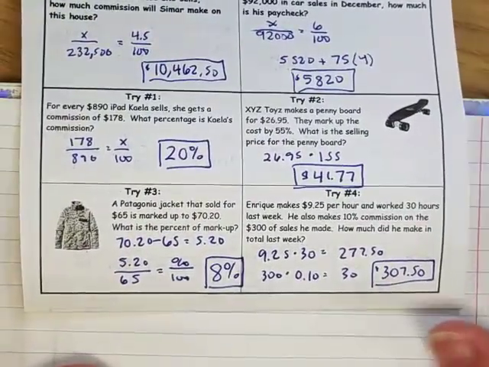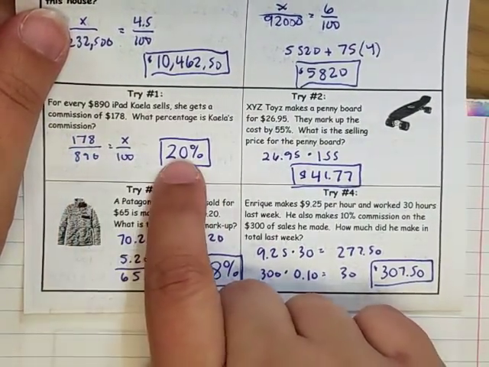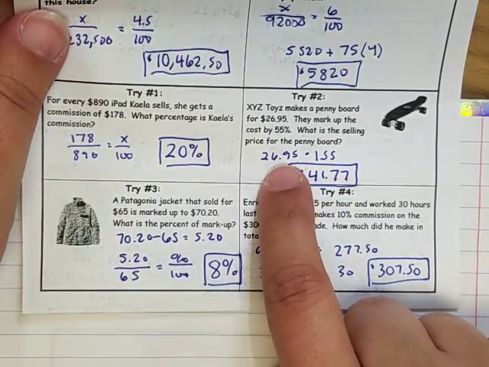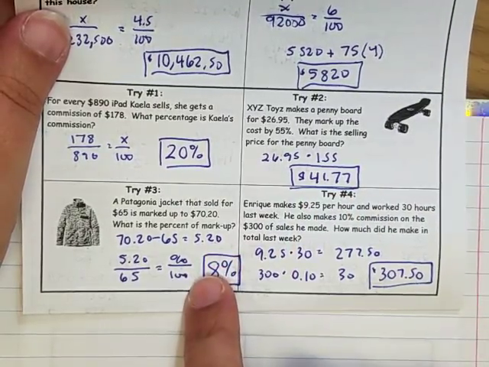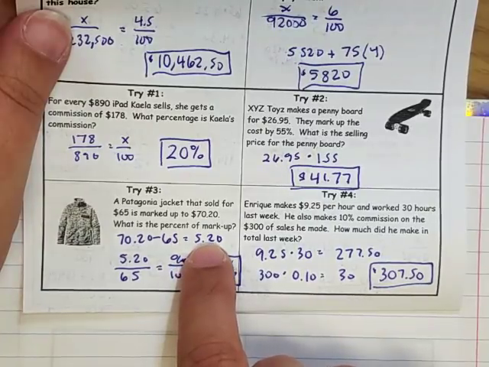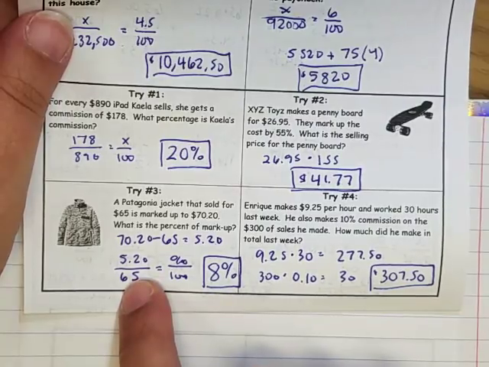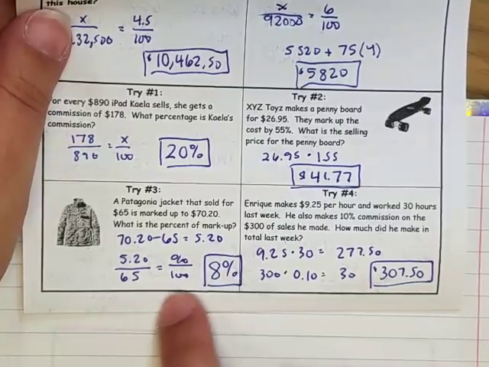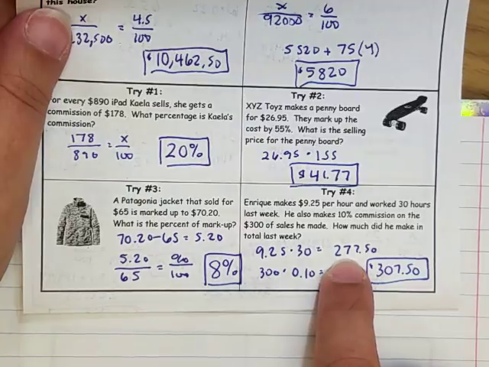And then on the back side, the 4 problems down here, for the first one, I did 178 over 890, and I got 20%. This next one, I did 155% of $26.95, which I got $41.77. This one, I had to find how much was marked up, which was $5.20, and I put that over the original, which is $65, and that percent is 8% markup. So this one you had to kind of work backwards. And then this last one, I did $9.25 times 30, got $277.50.